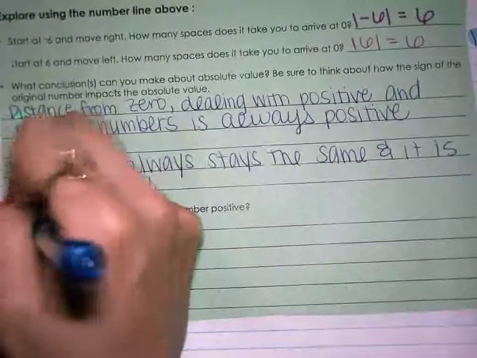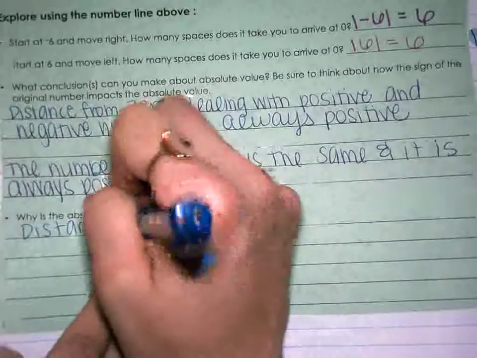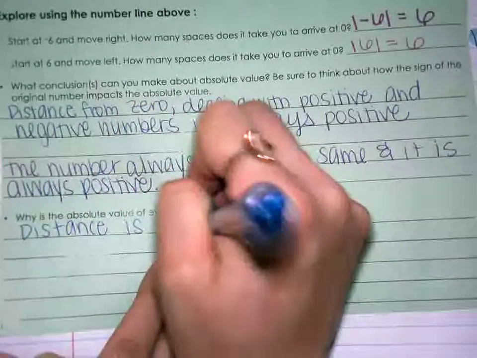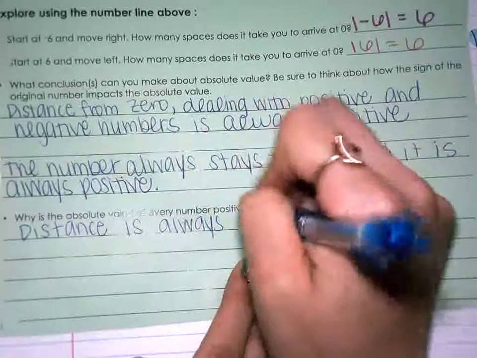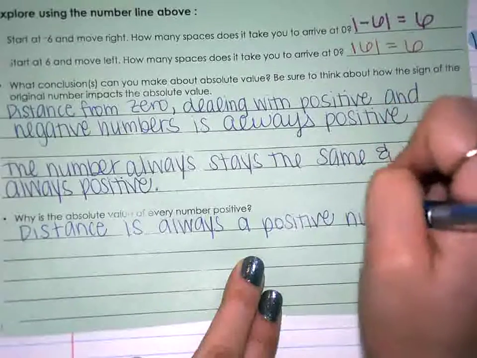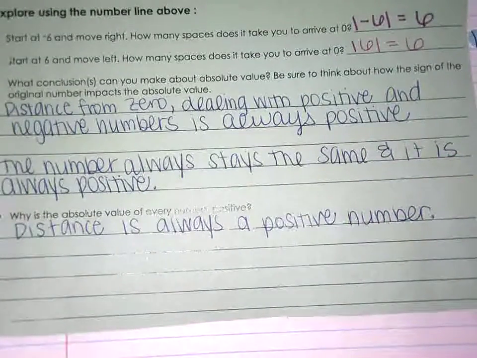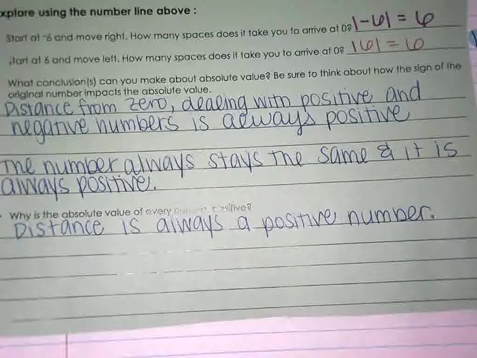So that is why absolute value is always positive, because distance is always a positive number, no matter what.